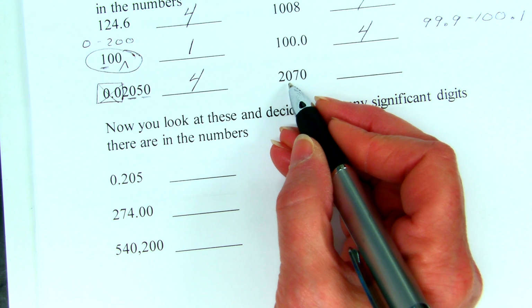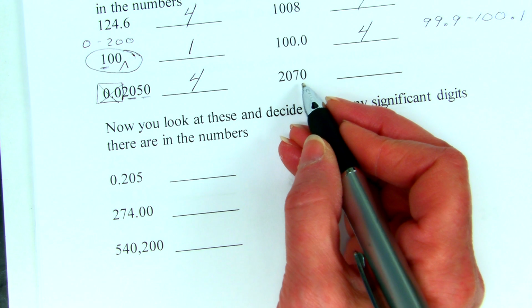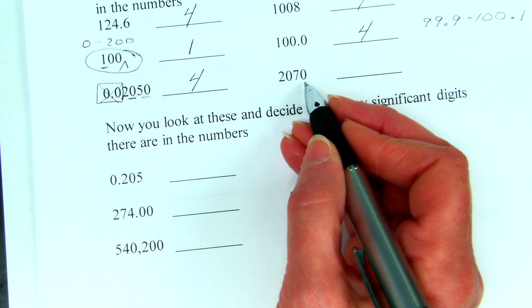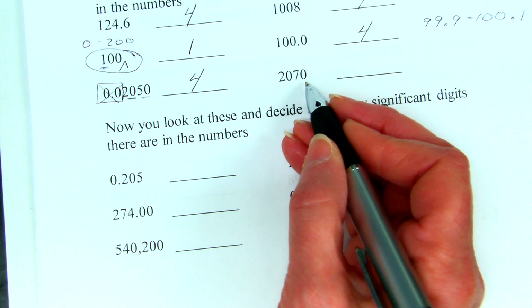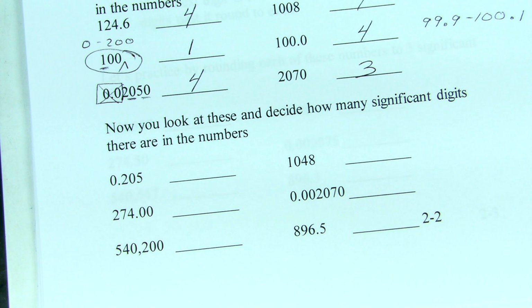2070. Confined 0 is significant. Trailing 0, no decimal point written in the number, not significant. So I have 3. So now just work at your seats for a moment and go ahead and fill these in. Decide how many you have.